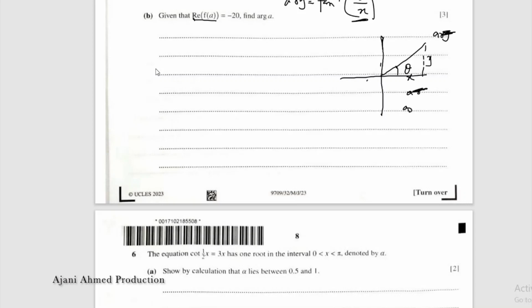Your argument in this place will be arctan y over x directly. Your answer will be direct.